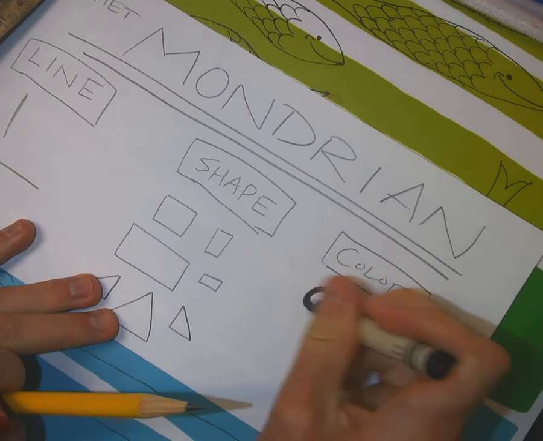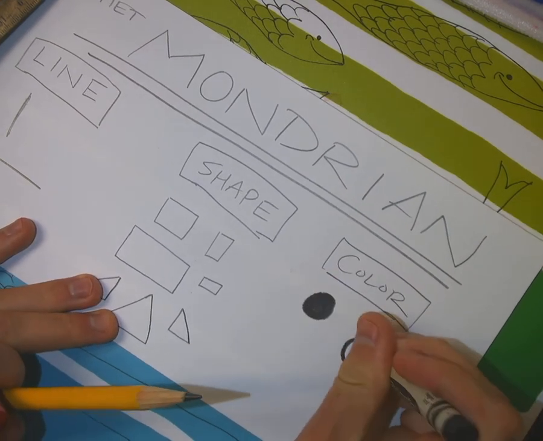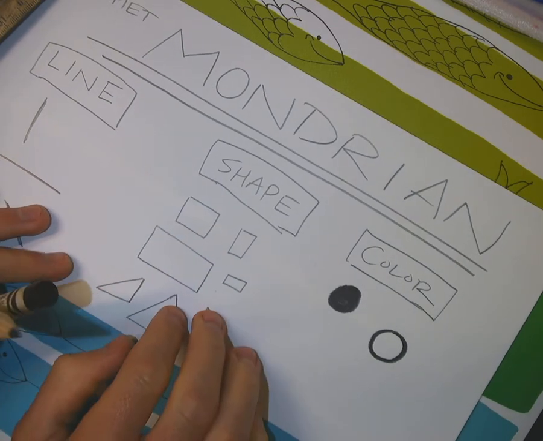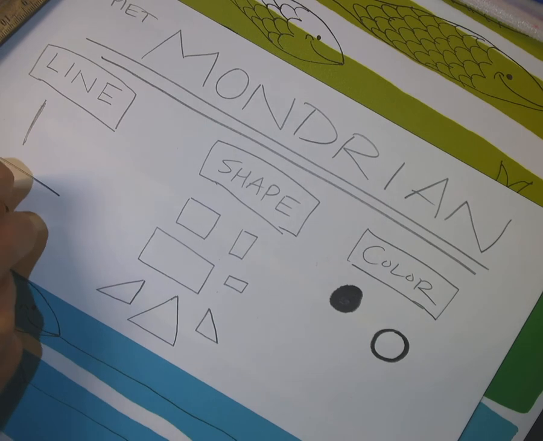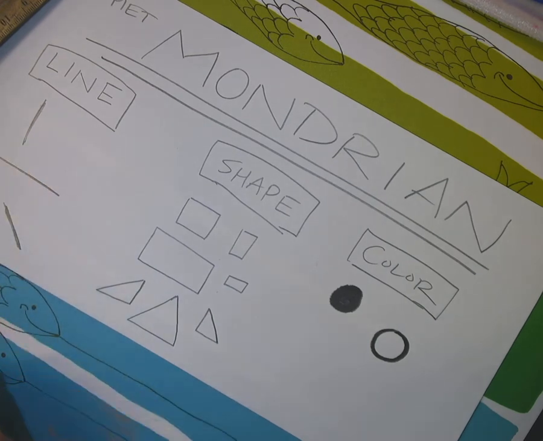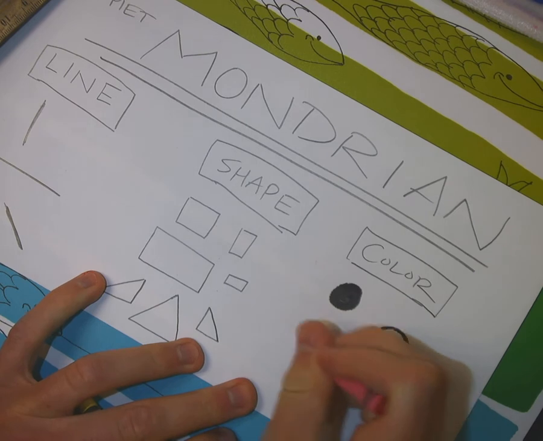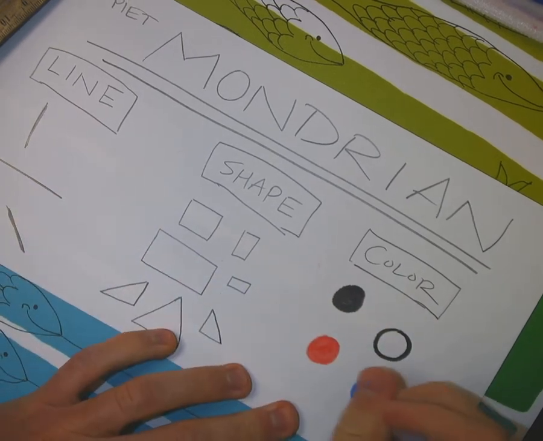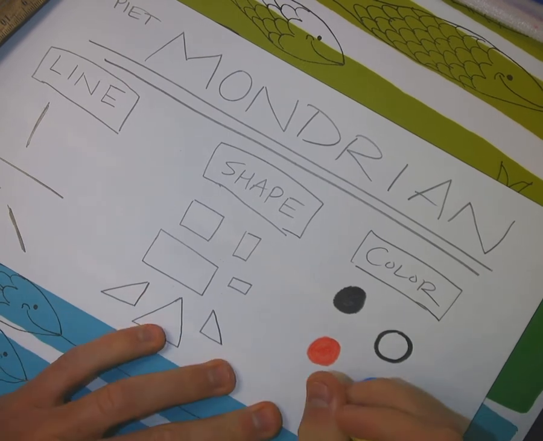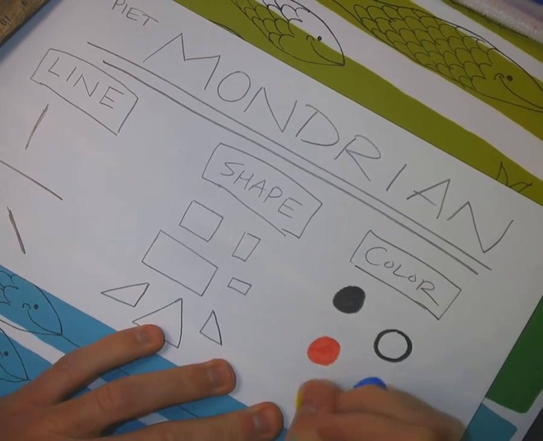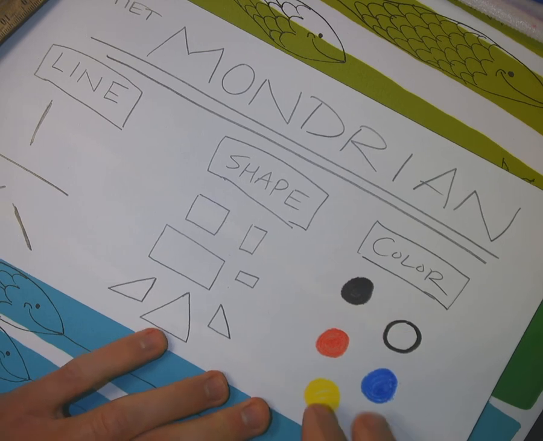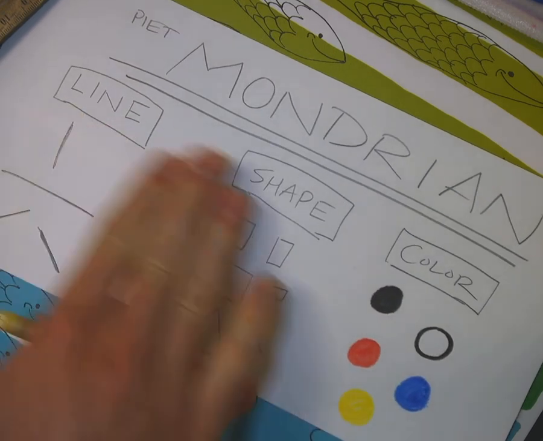And then the colors that Mondrian loves are black and white. So I'll get black, white, and then the 3 primary colors are the 3 main colors in all of art. So the 3 main colors, and Mondrian's favorite colors, are rojo, red, azul, blue, and amarillo, yellow. So the main colors in art: red, blue, yellow, and then some contrasting black and white. So Mondrian is all about line, shape, and color.